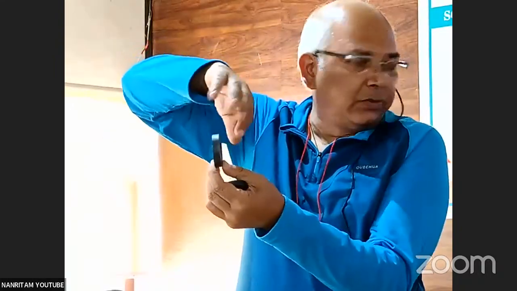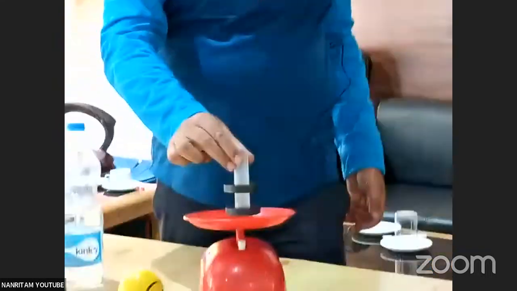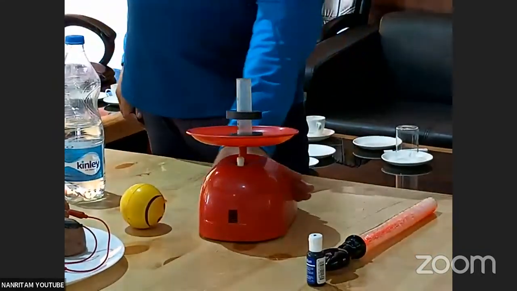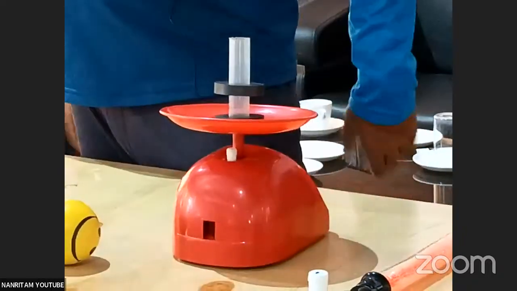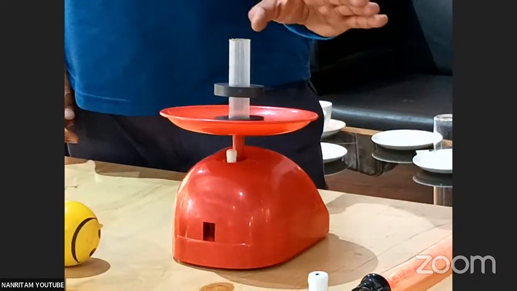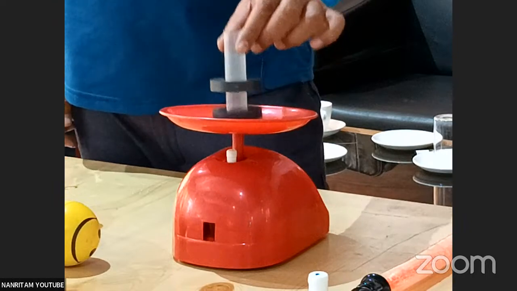In a ring magnet, the poles are on the faces. This is north and this side is south. So if I put them in repulsive mode, fine. Now they are hanging one over the other. Now if I put it here, then you have to tell me what must be the reading now.